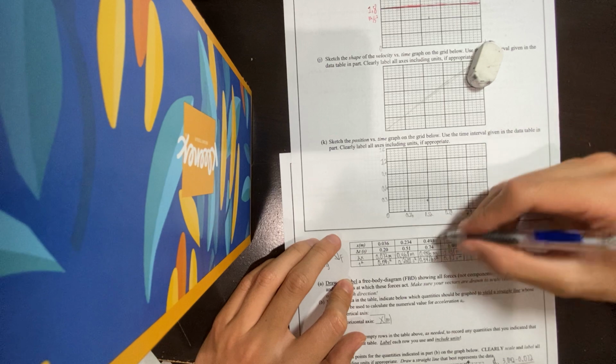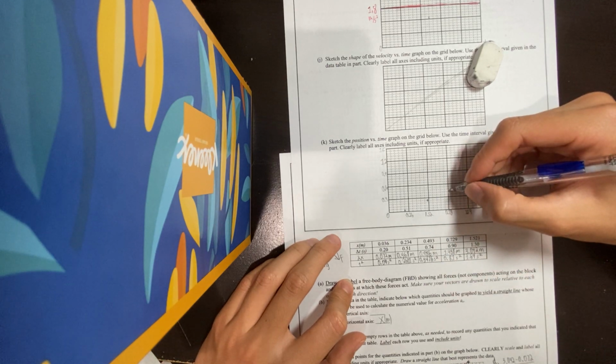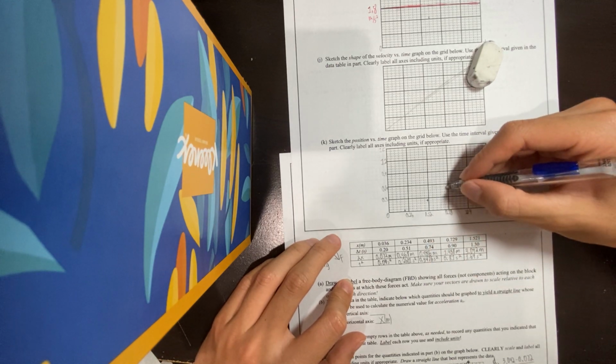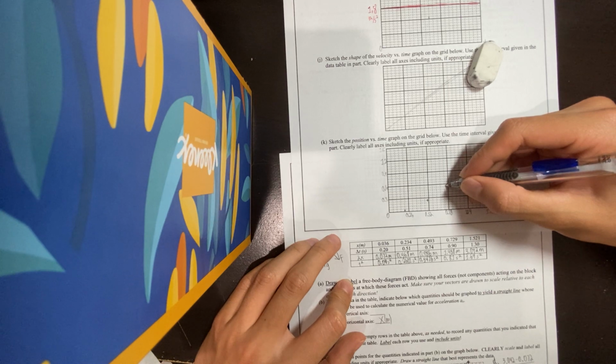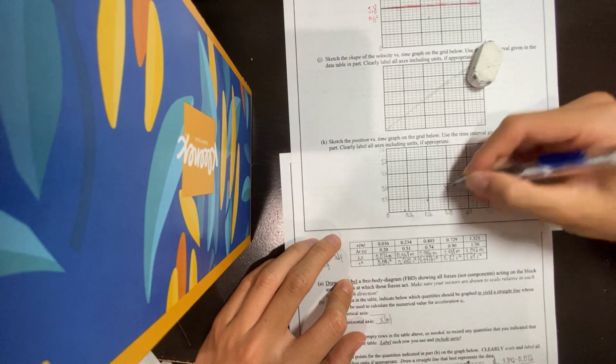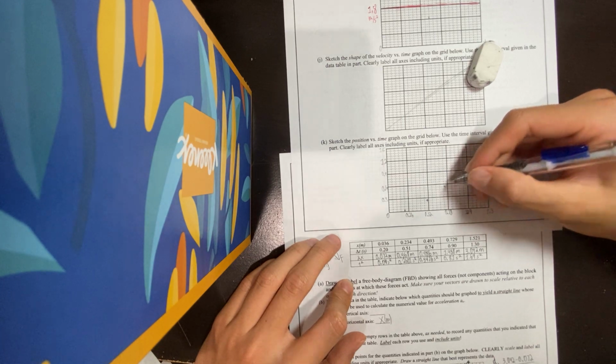And it's going to be 0.49, so close to 0.5. Be about here. Somewhere there.